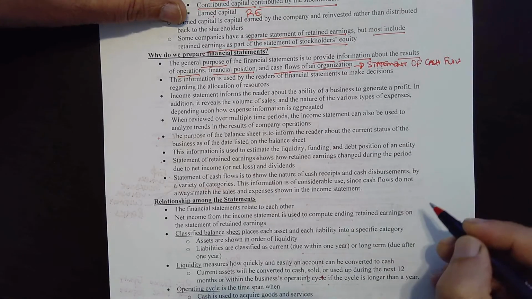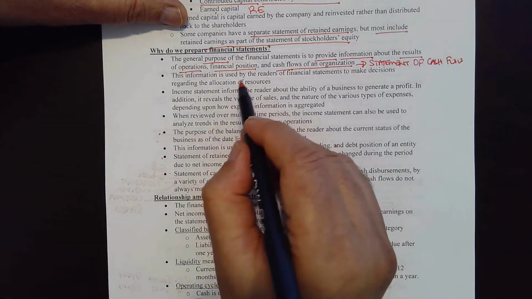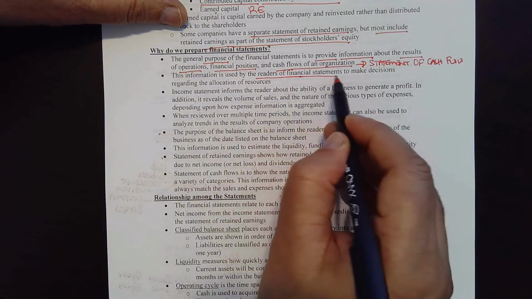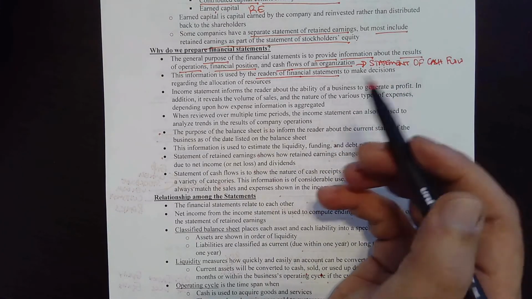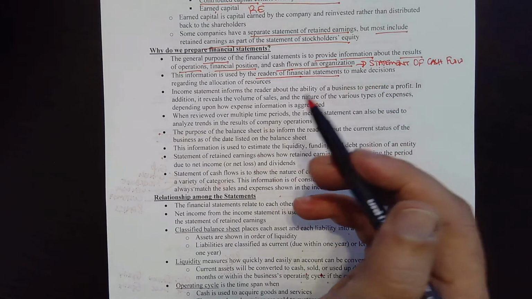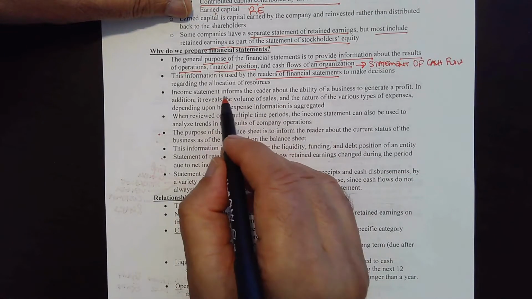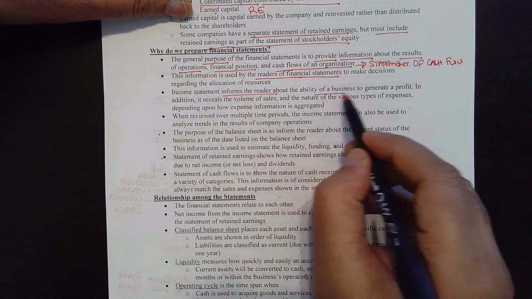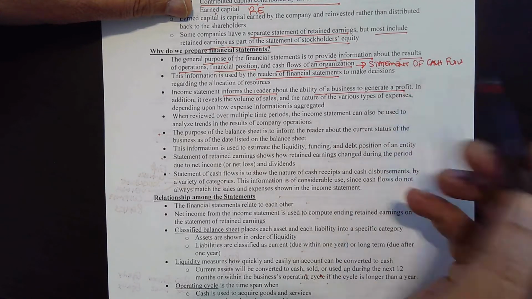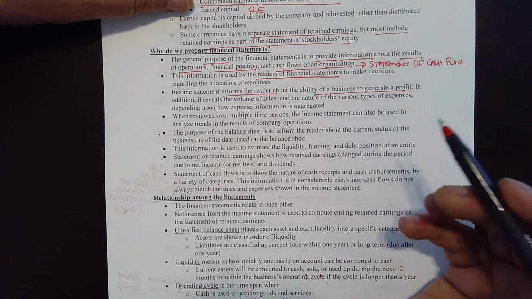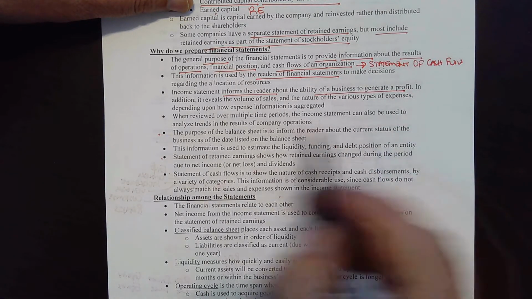All right. This information is used by the readers of the financial statements to make decisions. For example, the bank is going to make a decision whether they want to lend money to this business or not. Income statement informs the reader about the ability of the business to generate a profit. Whether the business is profitable or not, you can find this information from the income statements.